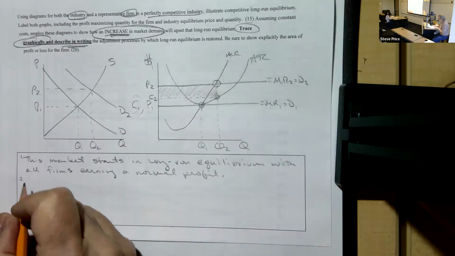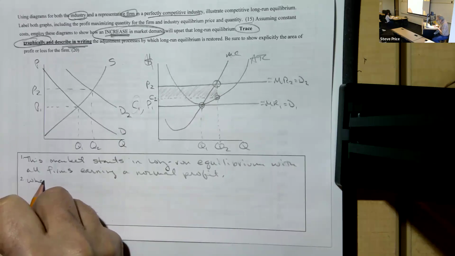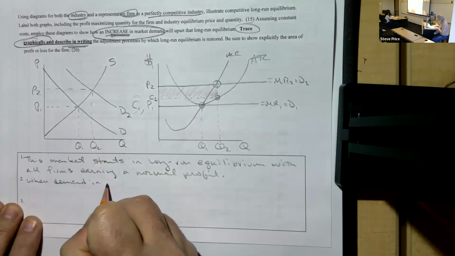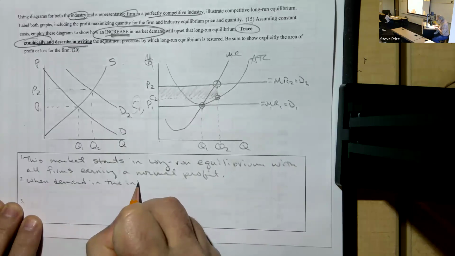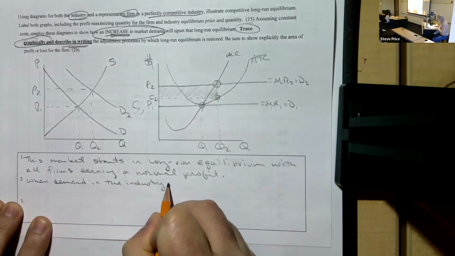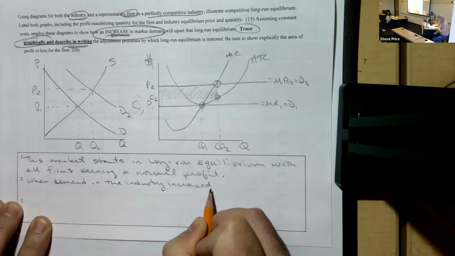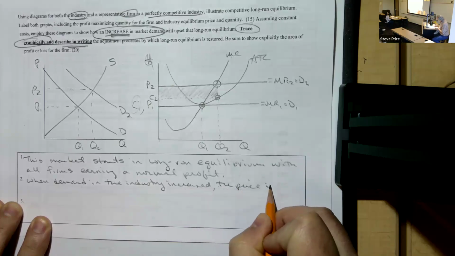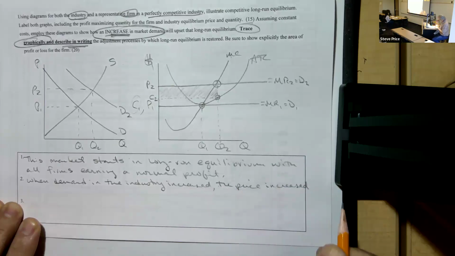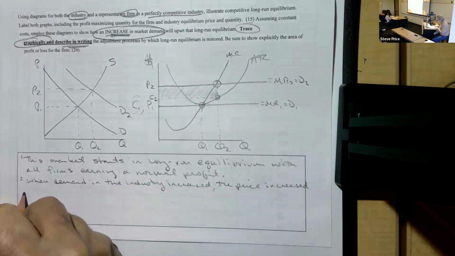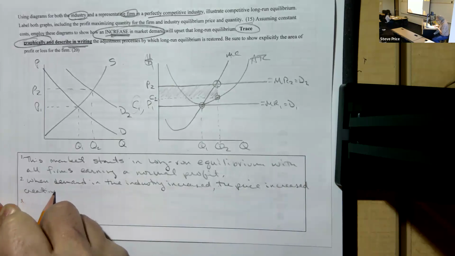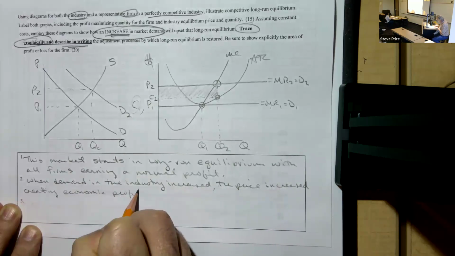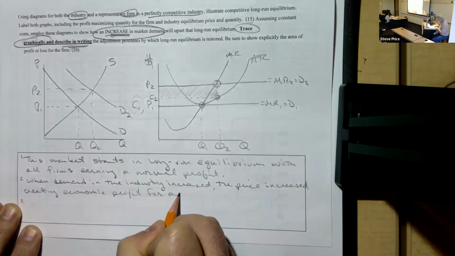And so to this, we say, something to this effect, when demand in the industry increased, the price increased, creating economic profit for all firms.